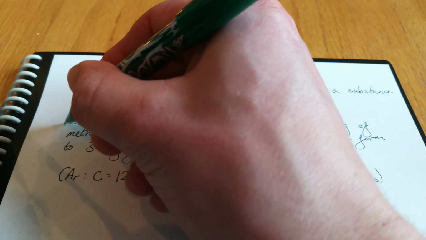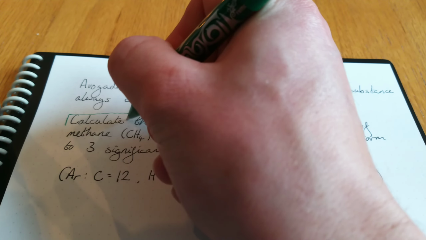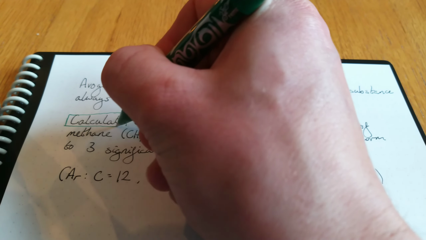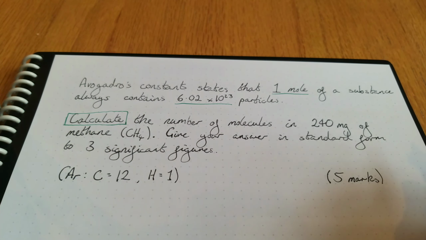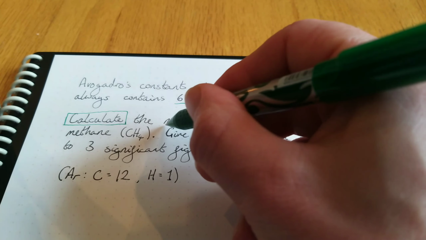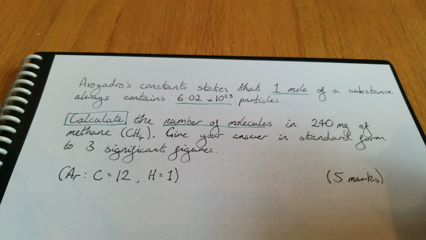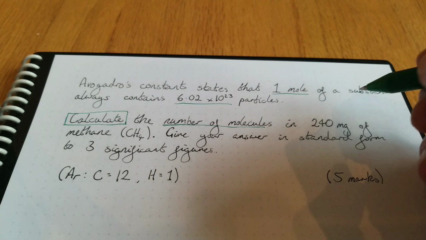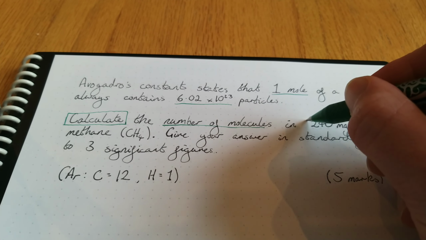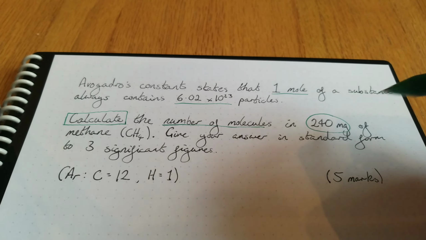Calculate. So that's our command word. That's what's telling us what we need to do in this question. We need to do a calculation. Calculate the number of molecules. So it's just the total number of molecules in 240 milligrams. I'm going to circle that number there.